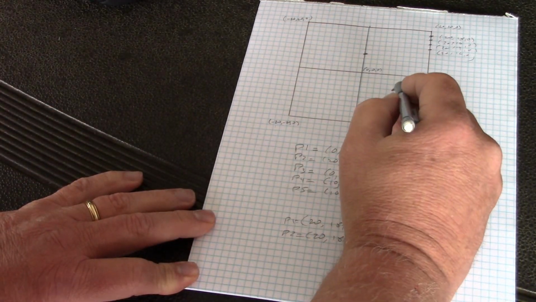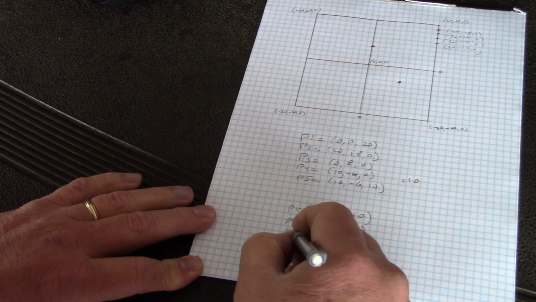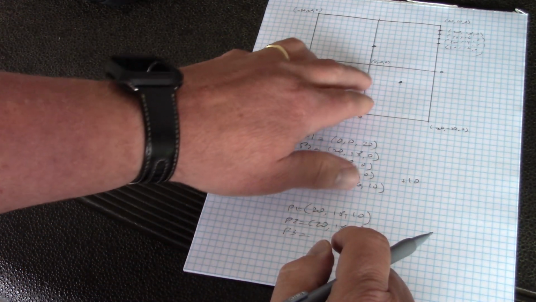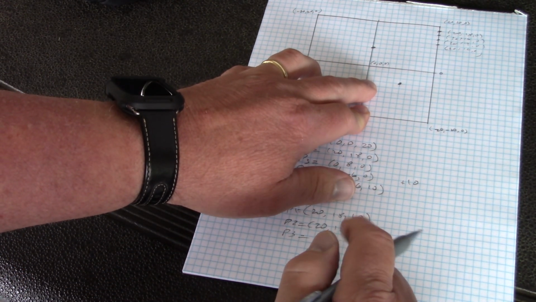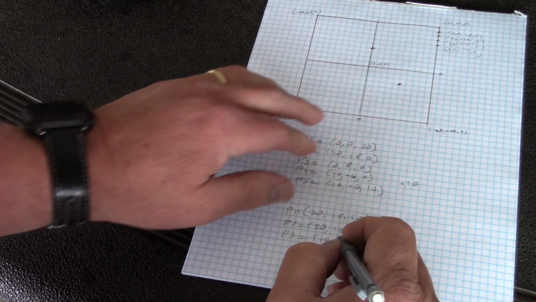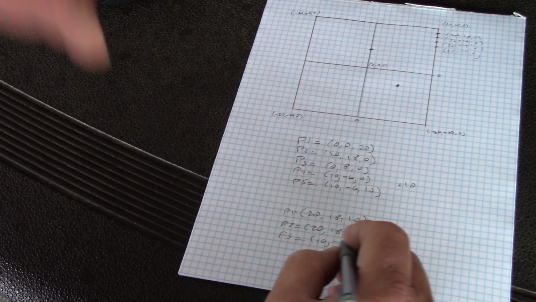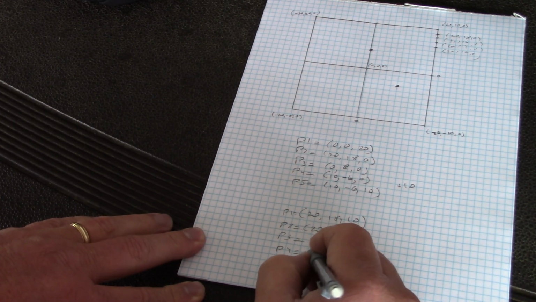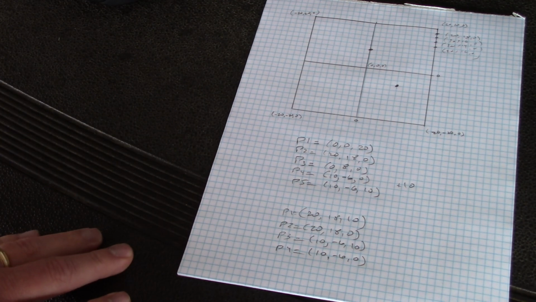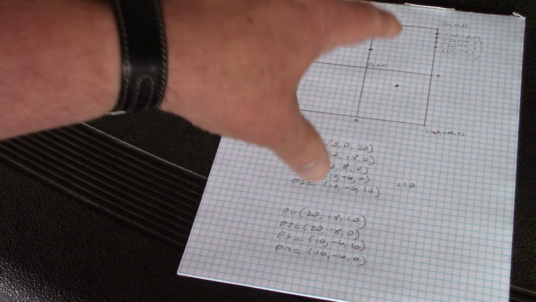And if I'm going to move it to here, then my next location would be P3, which was 2, 4, 6, 8, X 10, minus 6, and 10, because I want to stop above it. Then P4 would be 10, minus 6, 0. Do that for all of your pegs and all of your patterns.